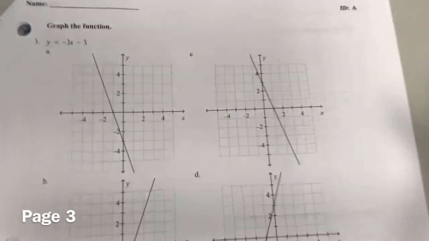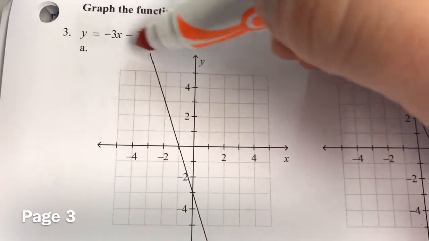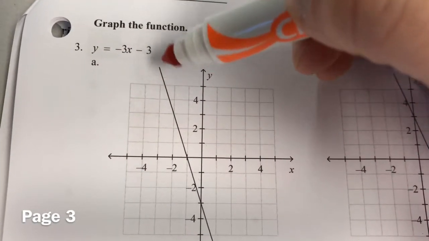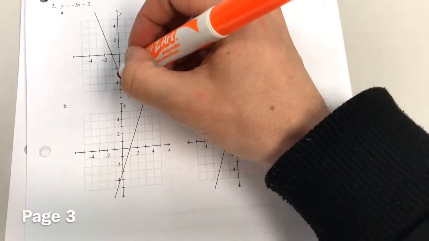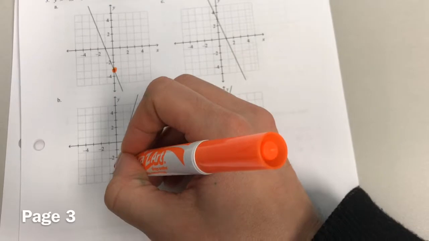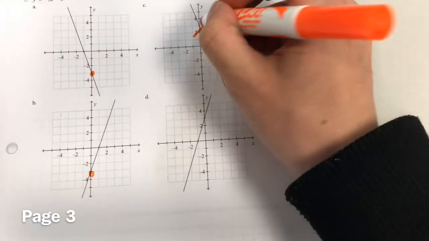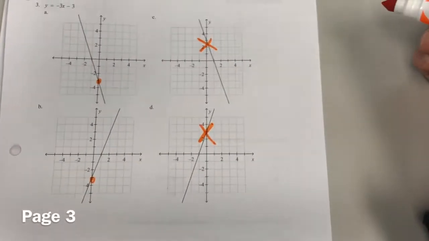All right, now we are asked to graph y equals -3x minus 3. The y-intercept is going to be the number floating around. When y is all by itself, the number floating around is the y-intercept. So -3 is the y-intercept, which means it could be you, it could be you, it can't be you, and it can't be you. Now, that's our y-intercept.